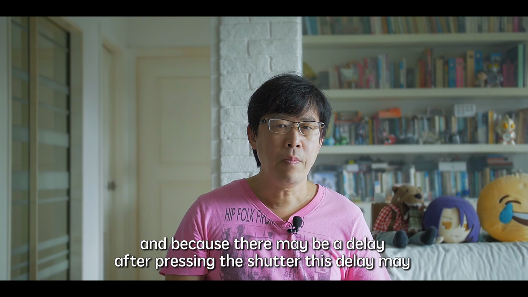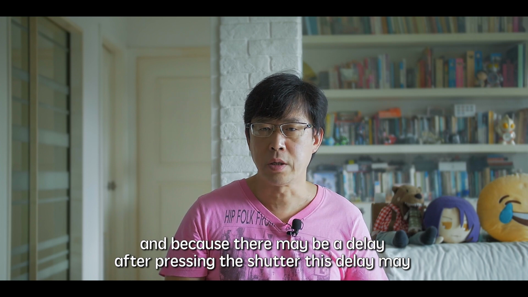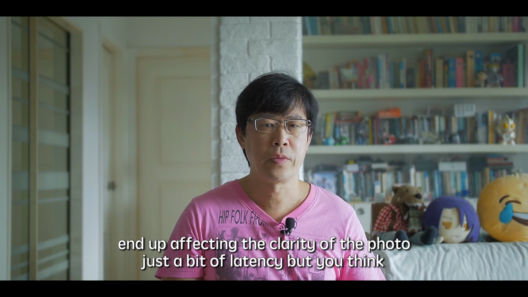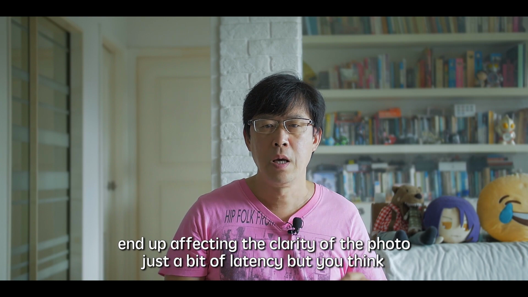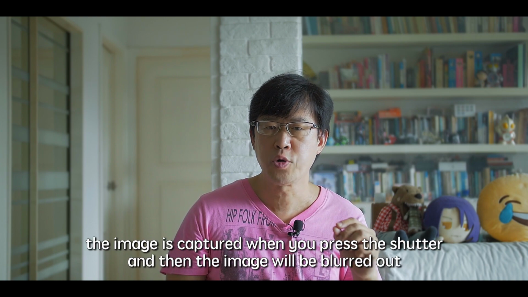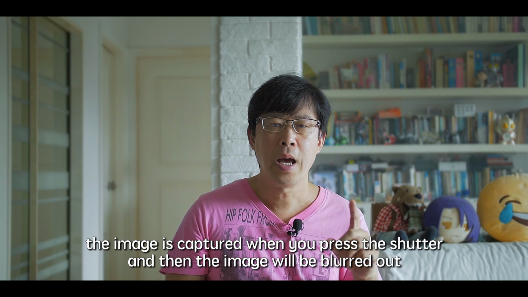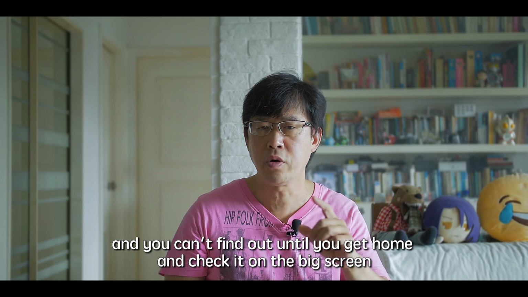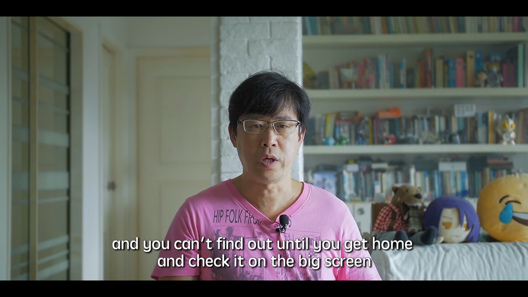And because there may be a delay after pressing the shutter, this delay may end up affecting the clarity of the photo. Just a bit of latency, but you think the image is captured when you press the shutter, and then the image will be blurred. And you can't find out until you get home and check it on the big screen.